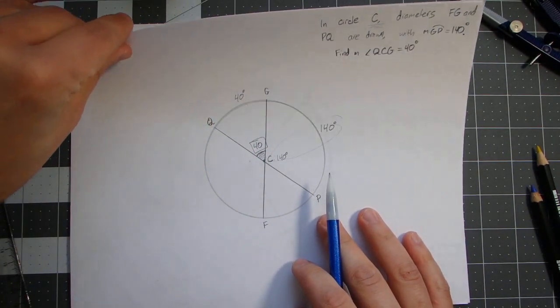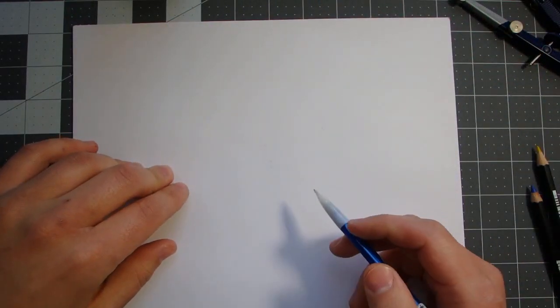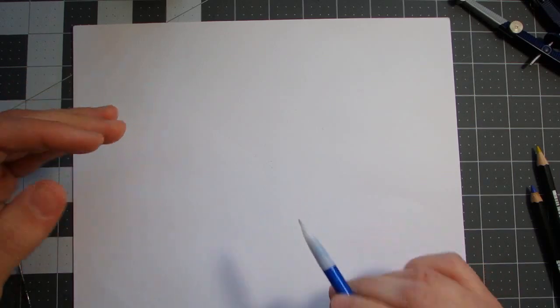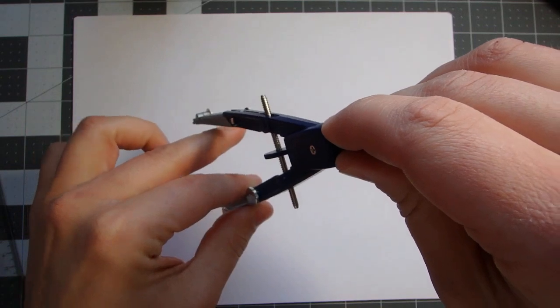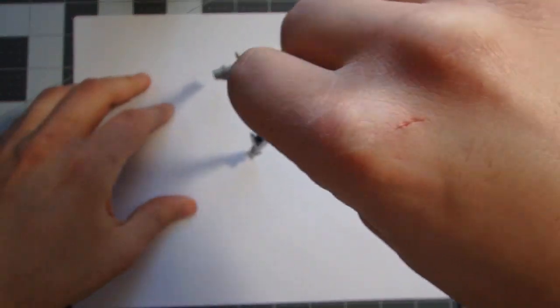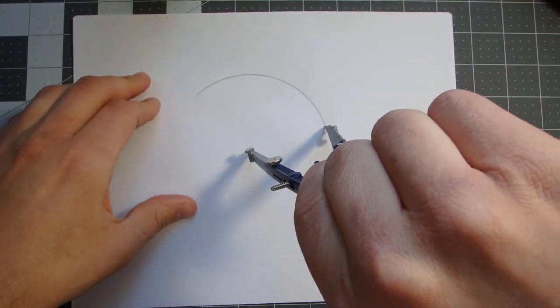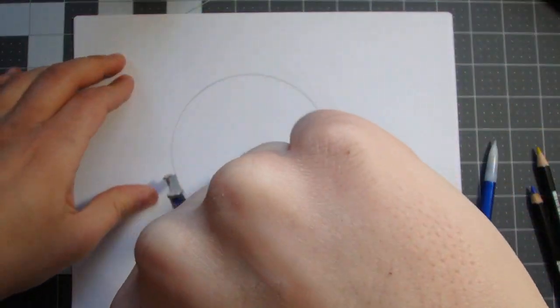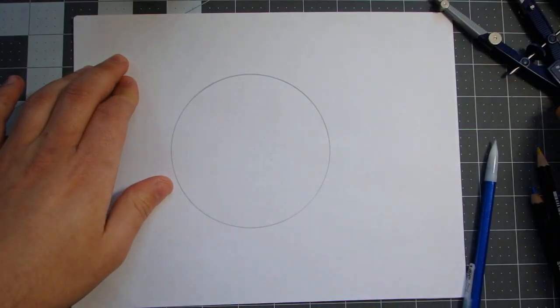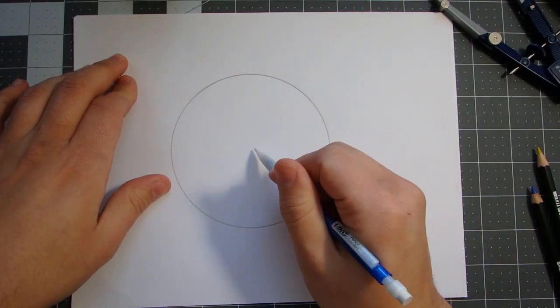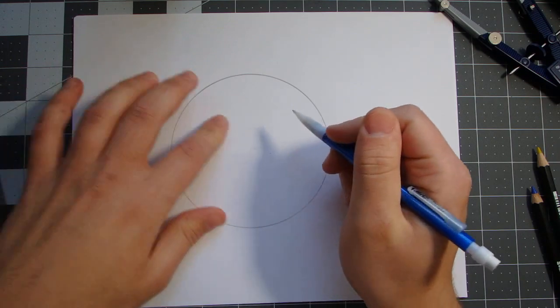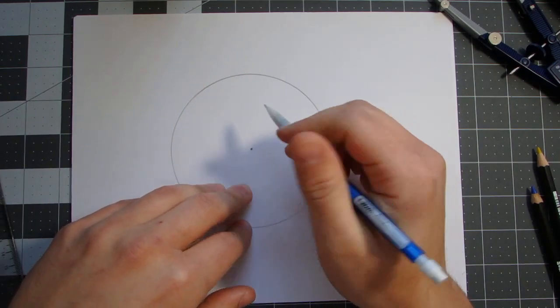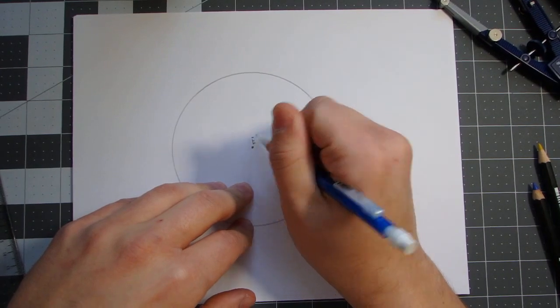Next kind of angle we're going to talk about is equally as simple. It's not much more radical, but it's just another one to keep in mind. Sometimes people mix these two up, but they're real simple rules. Here's my circle. Now, I am going to first plot my center. I'm going to call this one circle E.